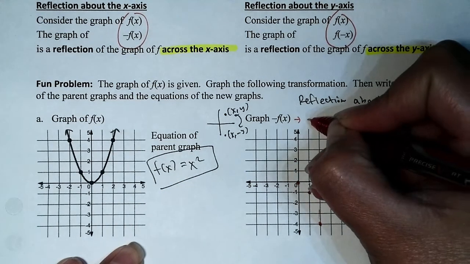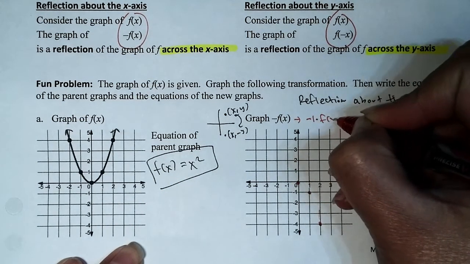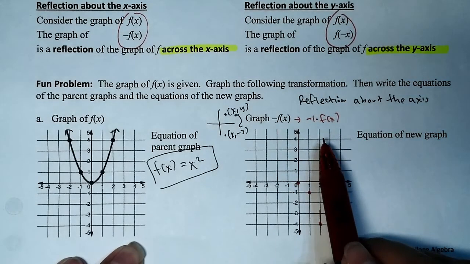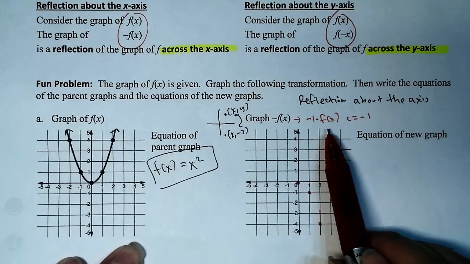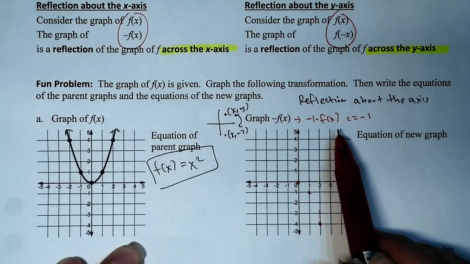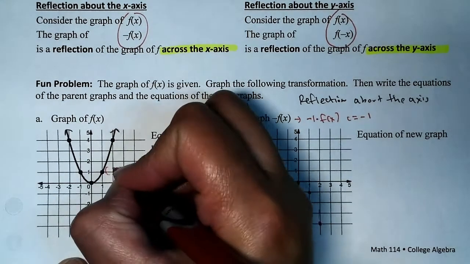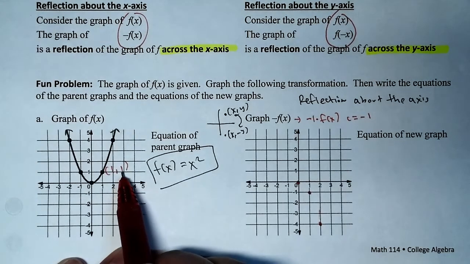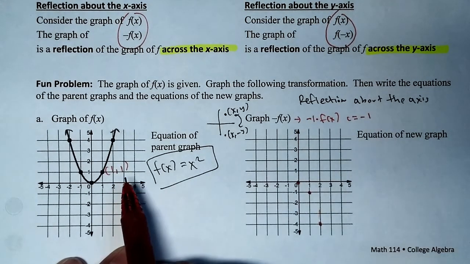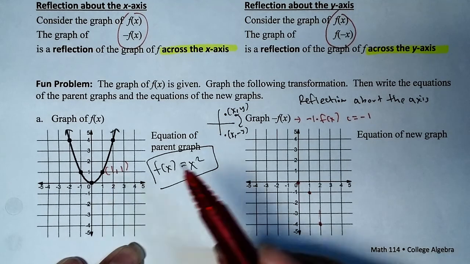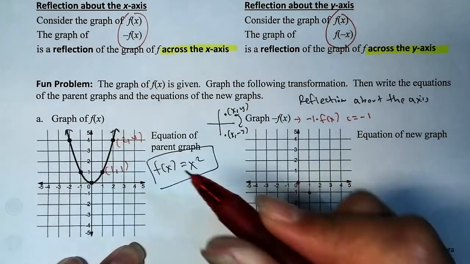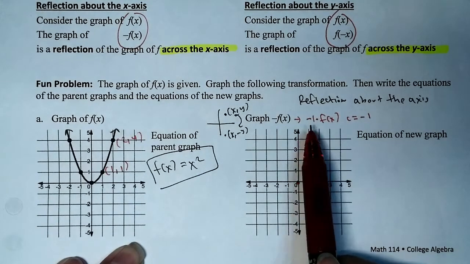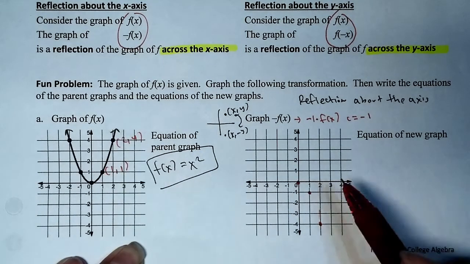So I can write this as -1 times f of x, and if I see it like this, then we have that c equals -1. So we're just going to take all the function values and multiply by -1. If I'm at (1, 1), multiplying the function value by -1 will give me (1, -1). Got it. This one over here is (2, 4). If I multiply the function value by -1, that will give us (2, -4).